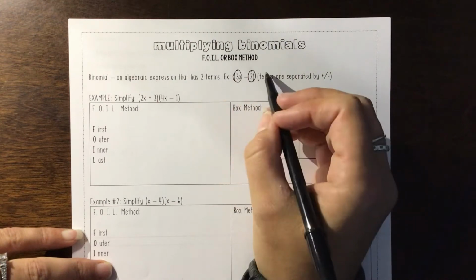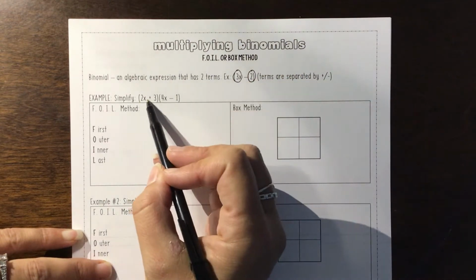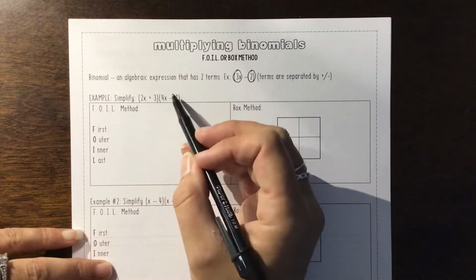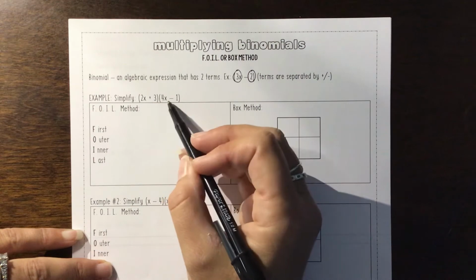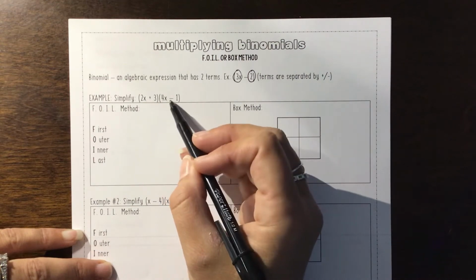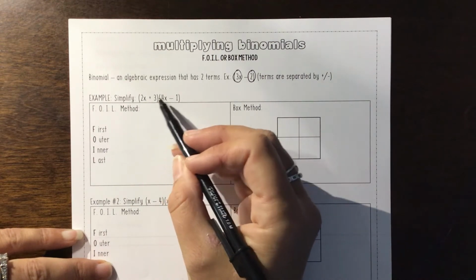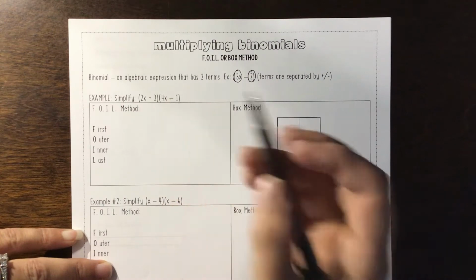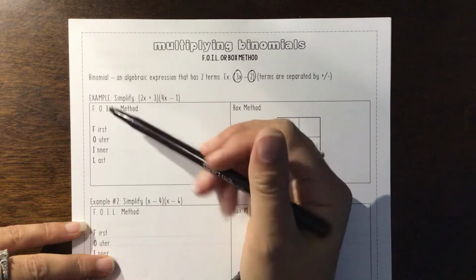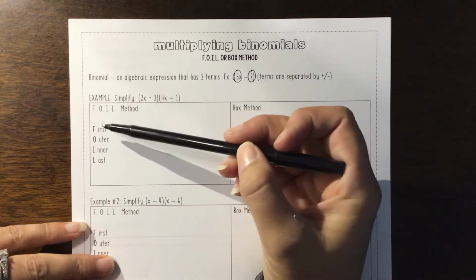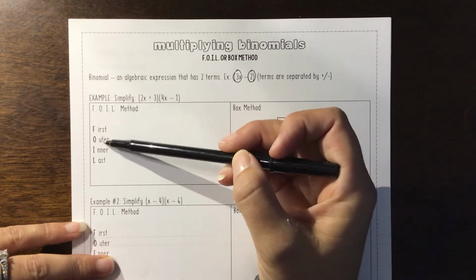So when we say multiplying binomials, we're taking something like 2x plus 3 and multiplying that by 4x minus 1. Notice we have two sets of parentheses here. Each set of parentheses has two terms in it, so this is a binomial times a binomial, okay? All right, so we're going to start with the FOIL method first. FOIL is an acronym, and it stands for first, outer, inner, last.